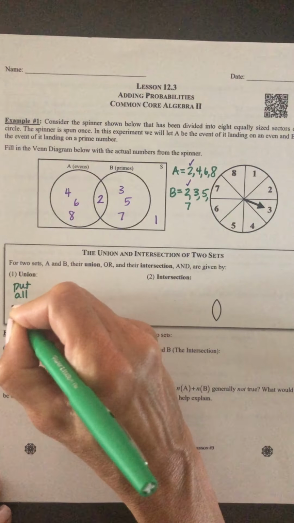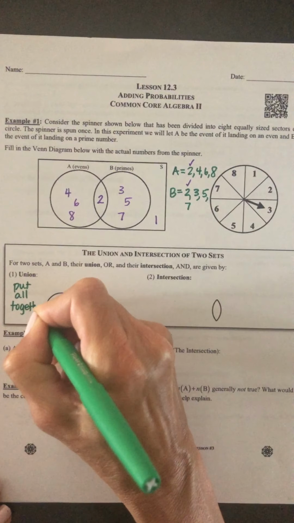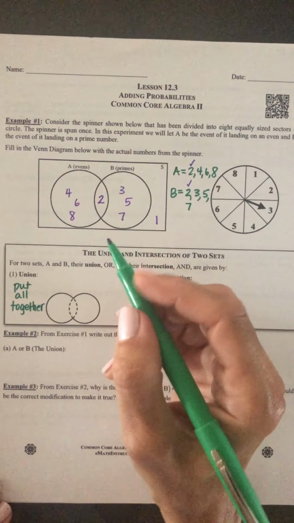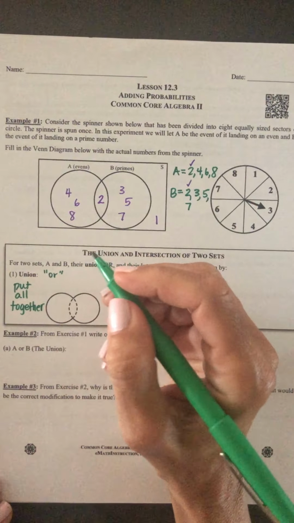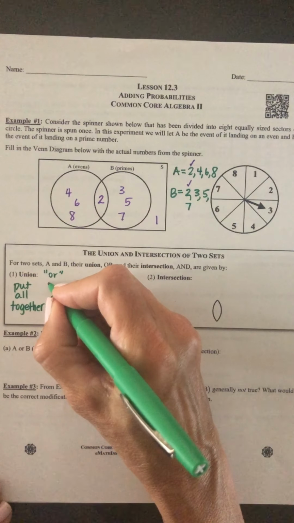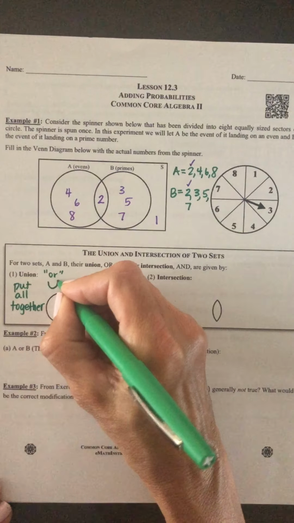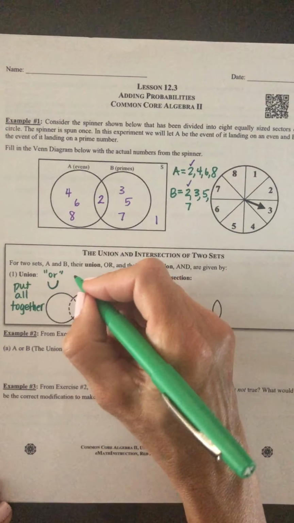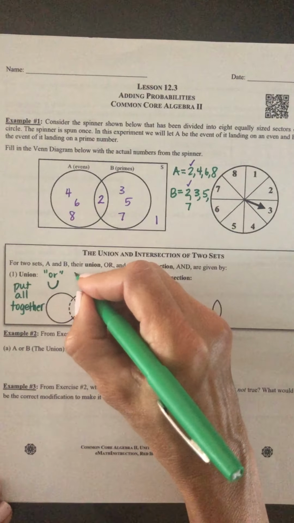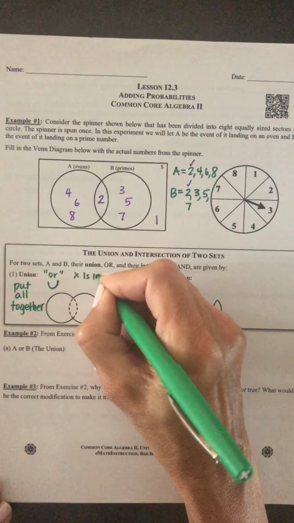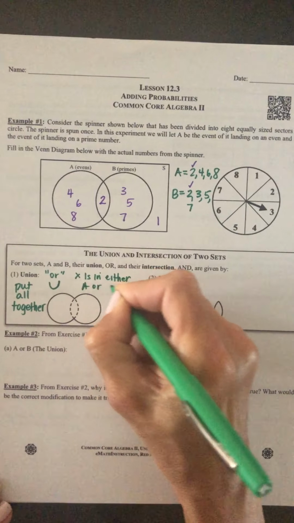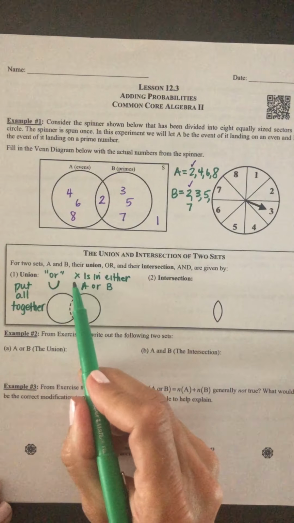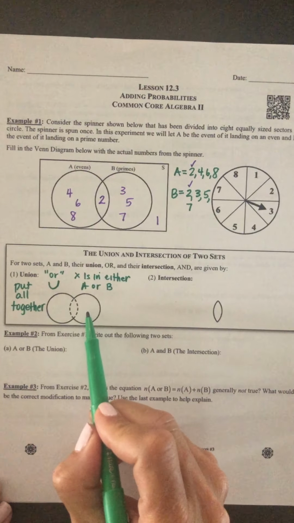Put all together. Okay, and the word "or" is what we think of as union, right? And now the word "or", you sometimes have a symbol that looks kind of like a U. So your element X is in either A or B. That's what it means. The number that you're looking for is in one of these places, okay?